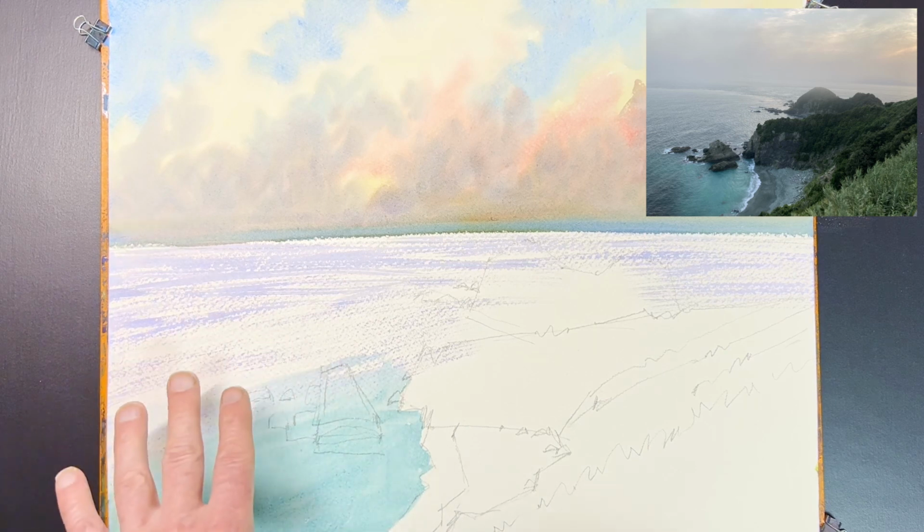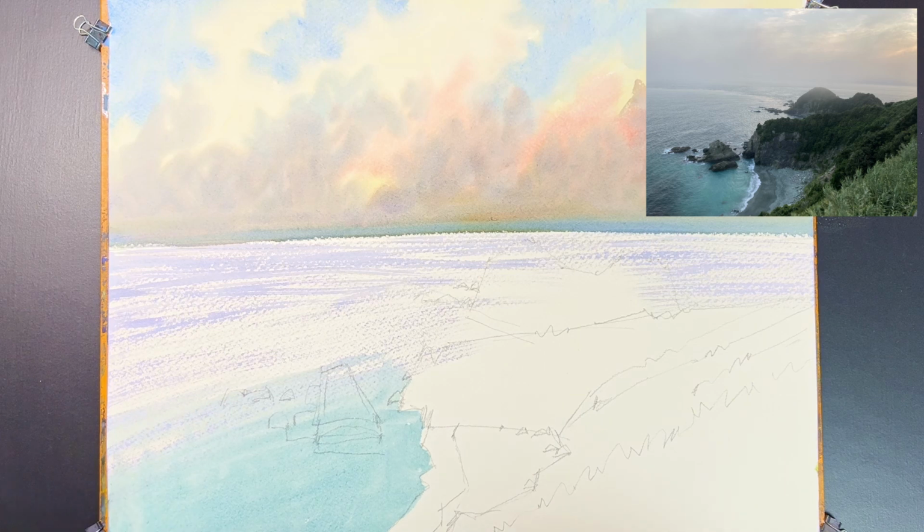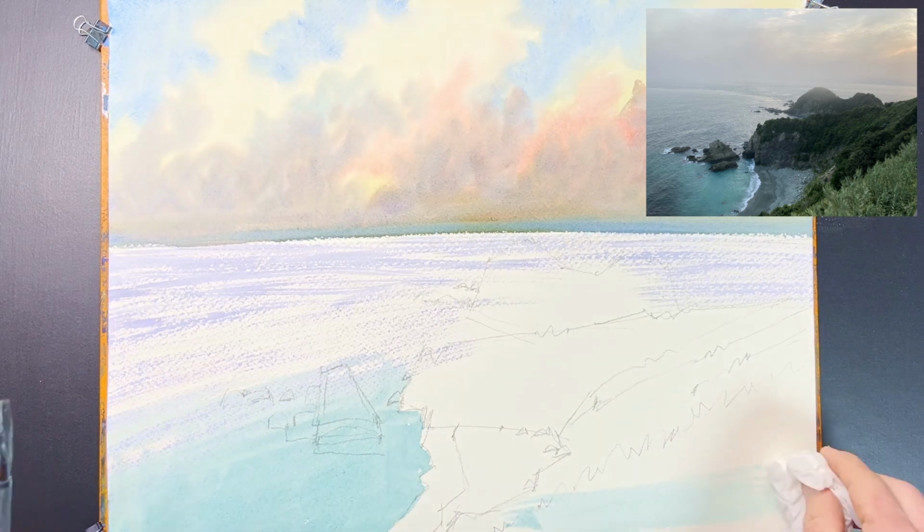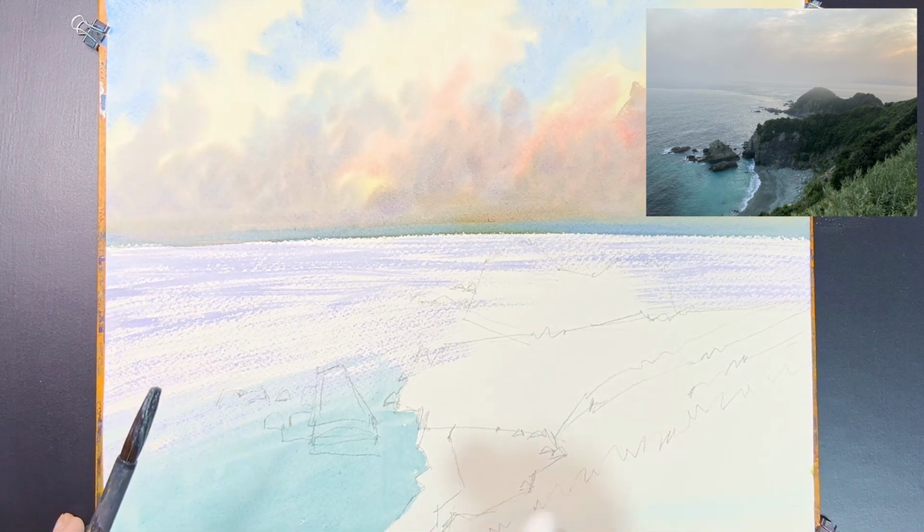So it's not as good as I wanted it to be, but it's not too bad. And I still haven't finished doing it yet. There's a bit more I need to add. Okay, so I'm going to leave that to dry now. I guess one more thing I could do is I could go over all of this except that bit.